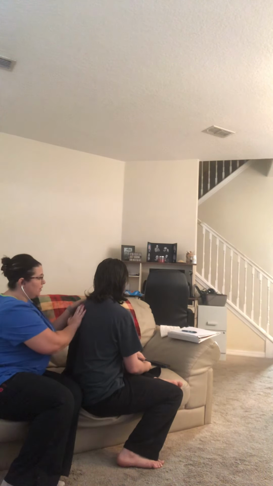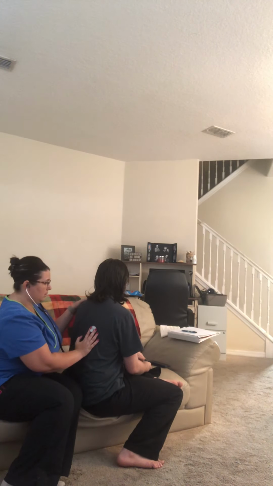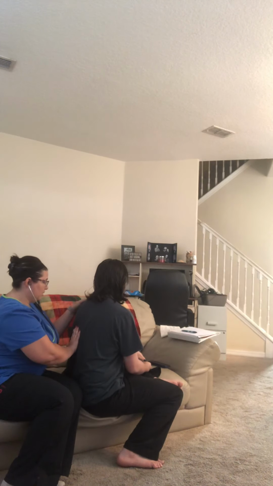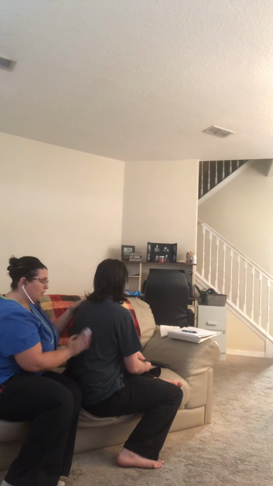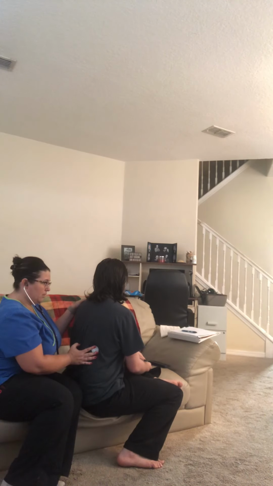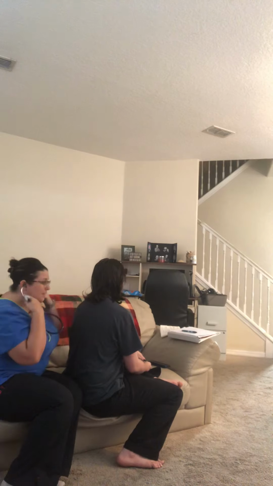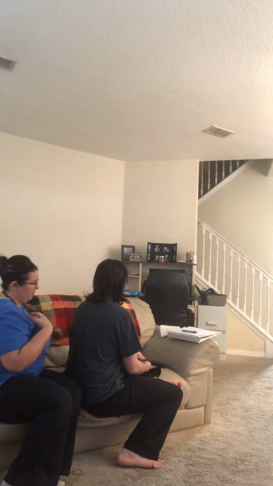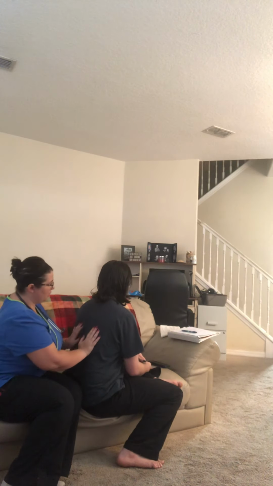Upper right lobe, upper left lobe, mid right lobe, lower left lobe, right lower lobe. Everything sounds good. I've done my palpation.